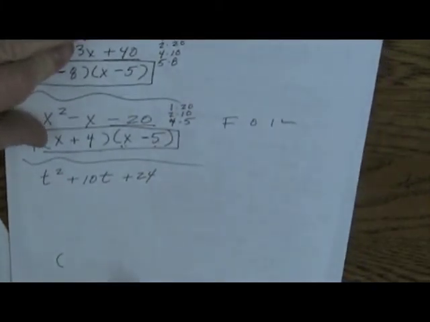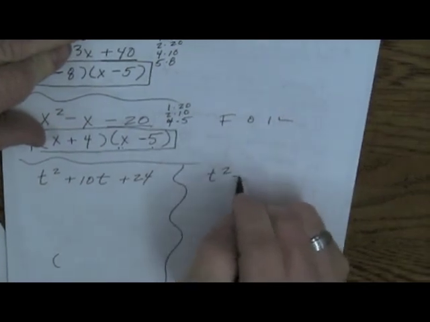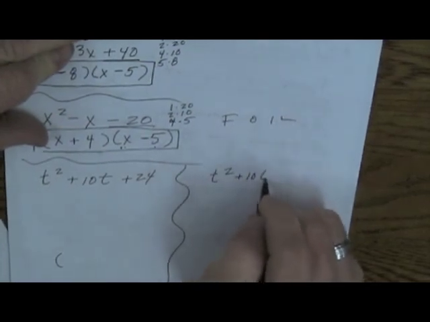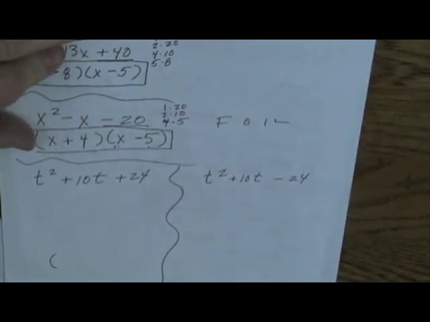And I think I want to do another one right here: T squared plus 10t minus 24. We won't do them at the same time, but I want to show you some differences in these.